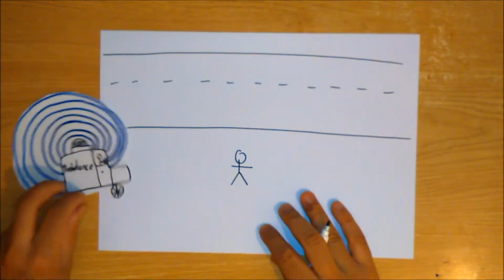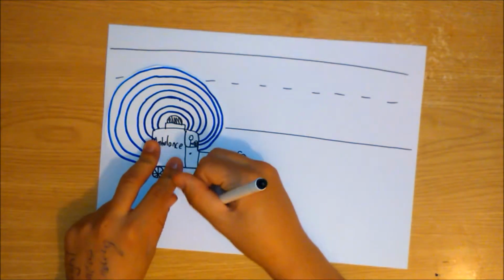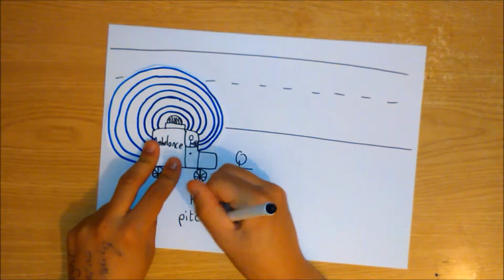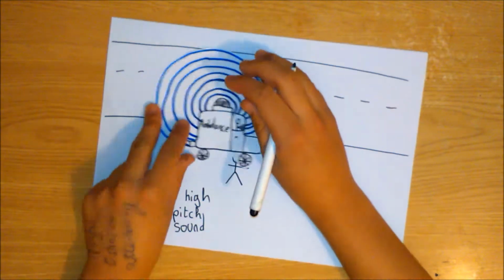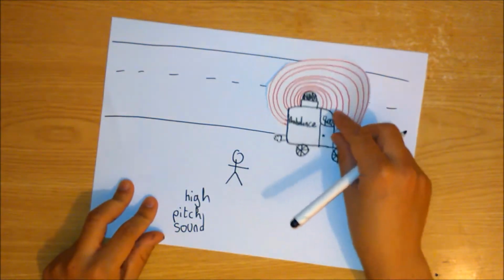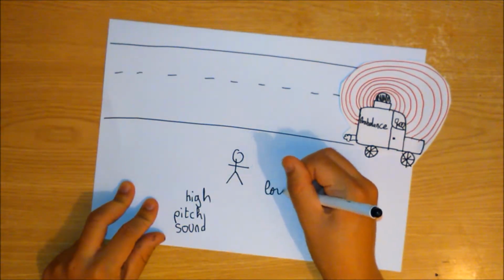When the ambulance siren is on, we hear the sound getting higher. That is because the distance between us and the ambulance is reducing. But once the ambulance passes in front of us and is getting further away, we, the observer, perceive the sound as being lower because the distance is increasing. That is the Doppler effect.